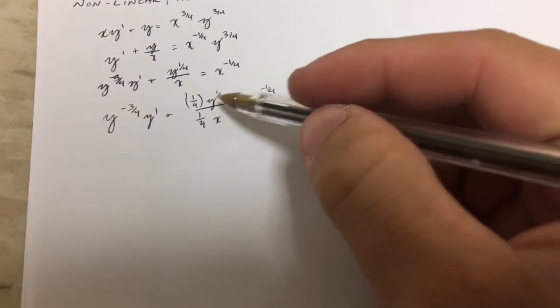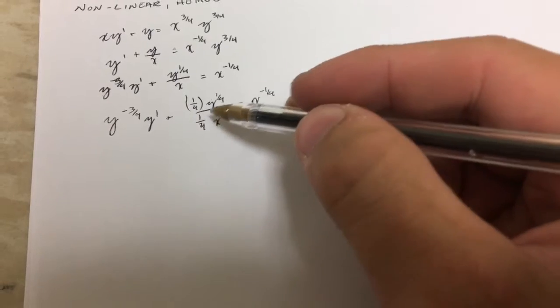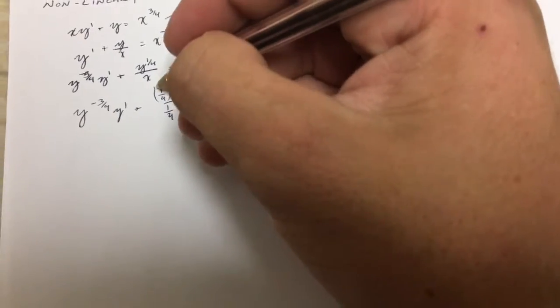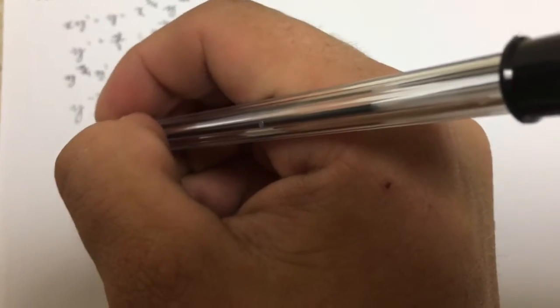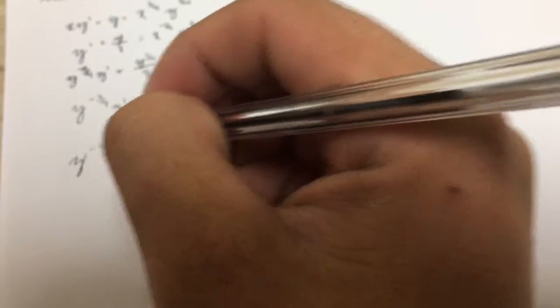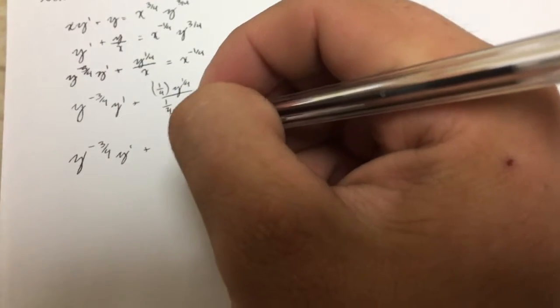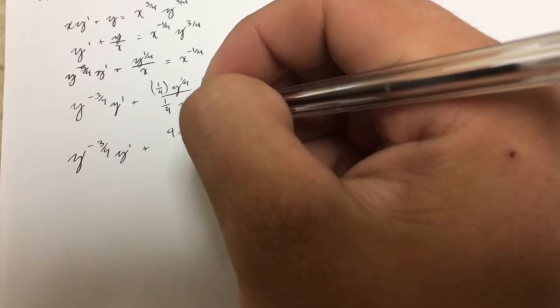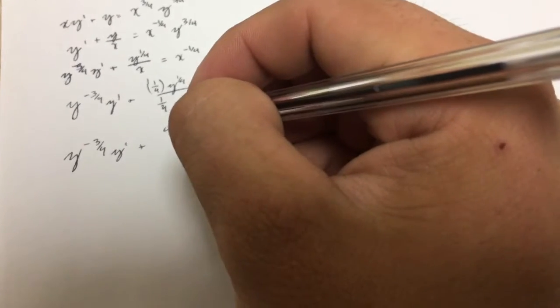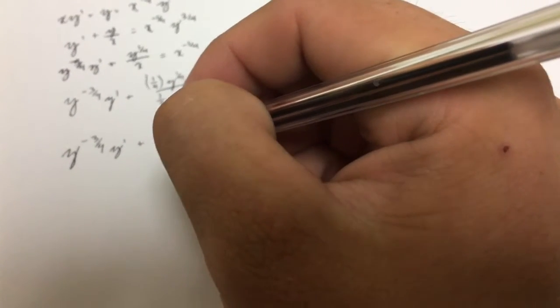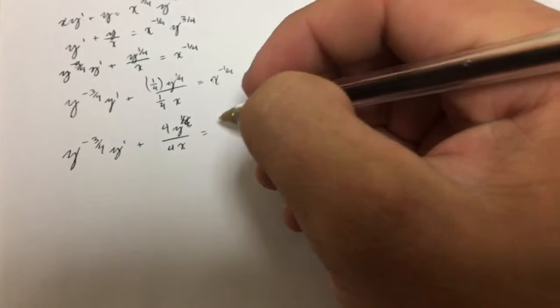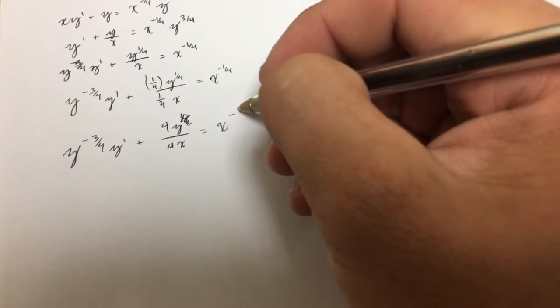And if you notice, that is 4y to the 1/4 over 4x, so I'm going to write it as such. I get y to the negative 3/4 y' plus 4y to the 1/4 over 4x equals x to the negative 1/4.